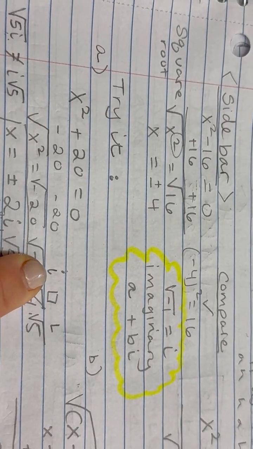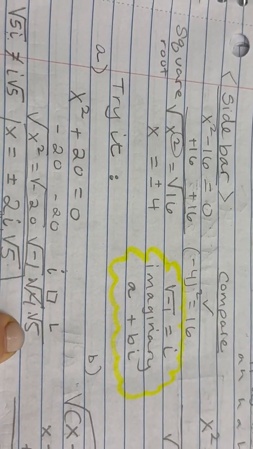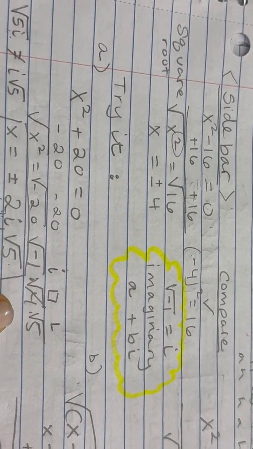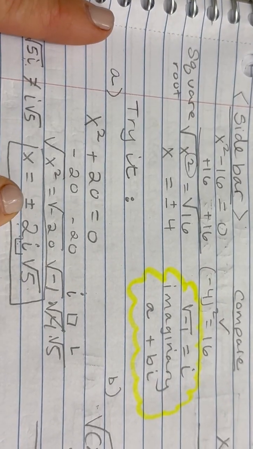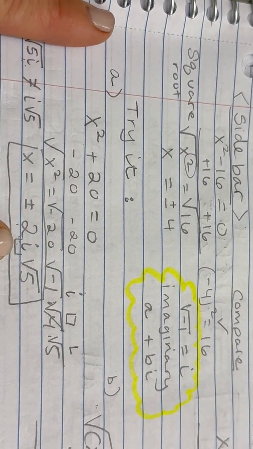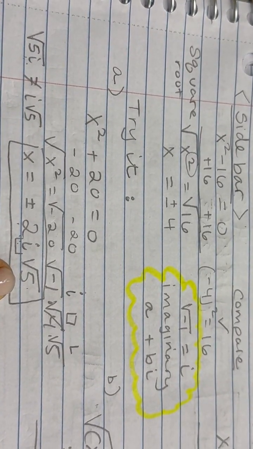So this is the imaginary part. Then we break it into a perfect square part. And then this is my leftover part, 5. 4 is a perfect square. It's 2 times 2. So then this becomes plus or minus the square root of 4, 2, the imaginary number from the negative, and then the radical 5, which didn't get used up.